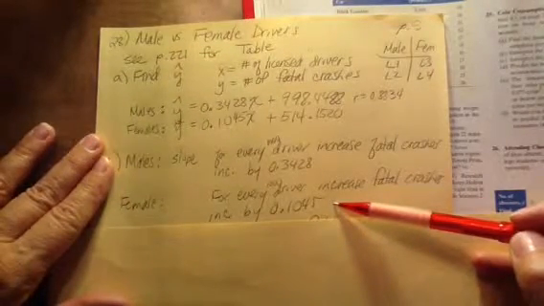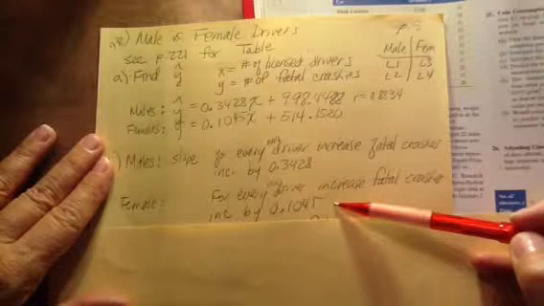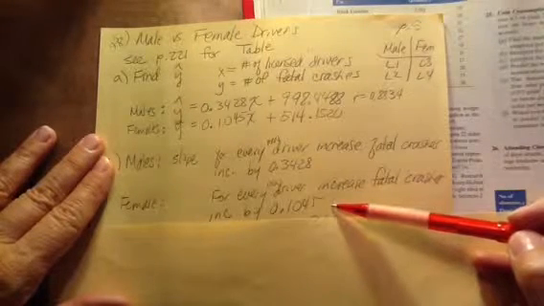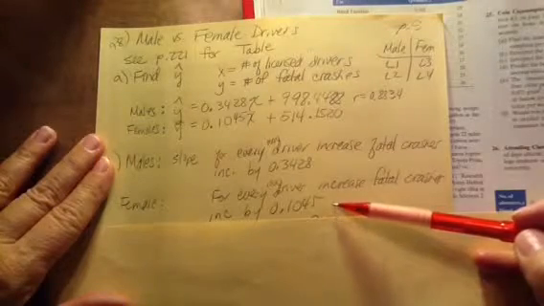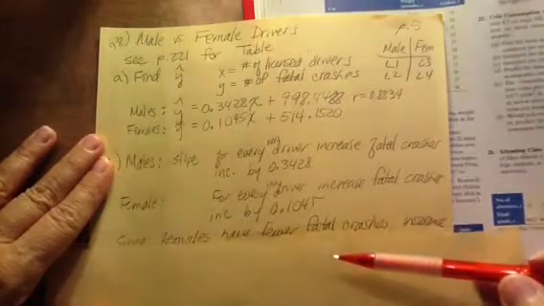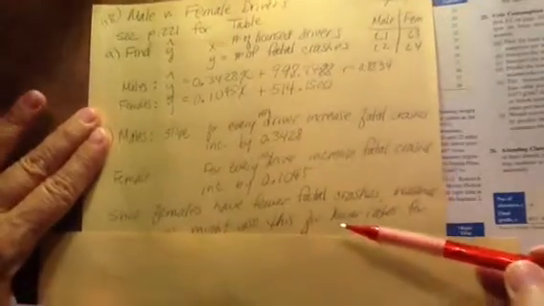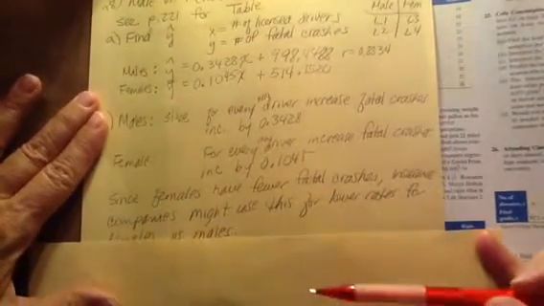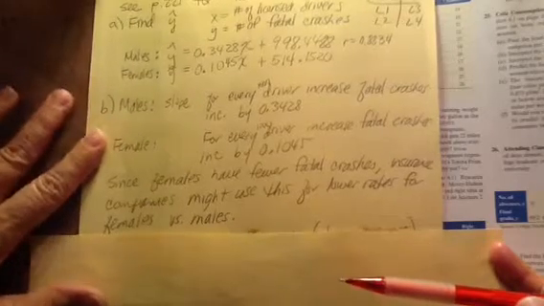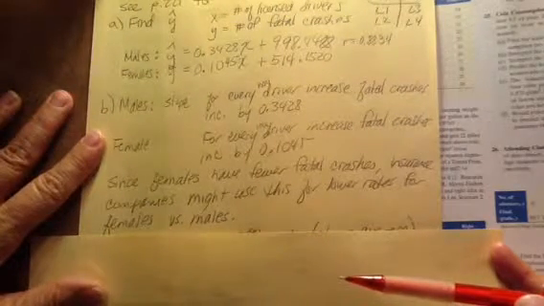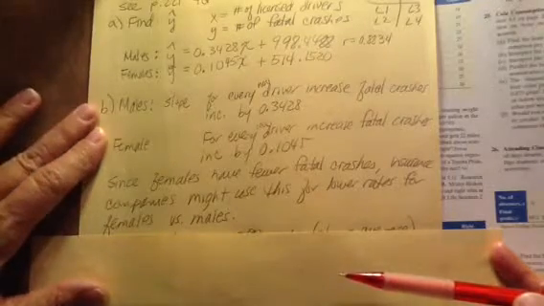Now when I look at this, they ask me to interpret the slope, which we did, and then how might insurance companies use this? Well, it looks like females have fewer fatal crashes, so insurance companies might use this for lower rates for females versus males. Part C says, was the number of fatal accidents for 16 to 20-year-olds above or below average?